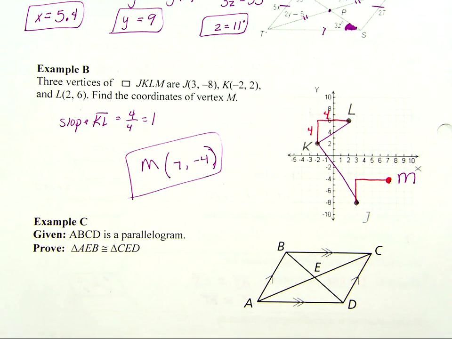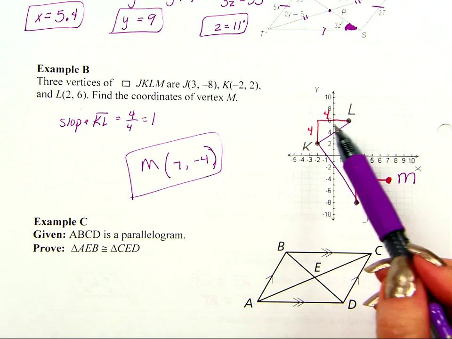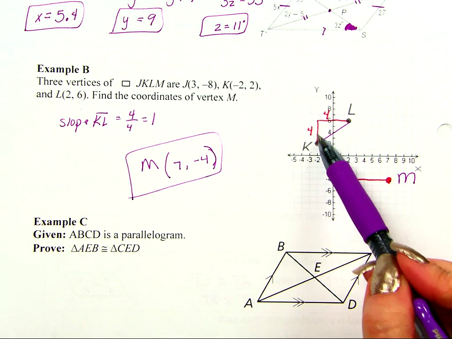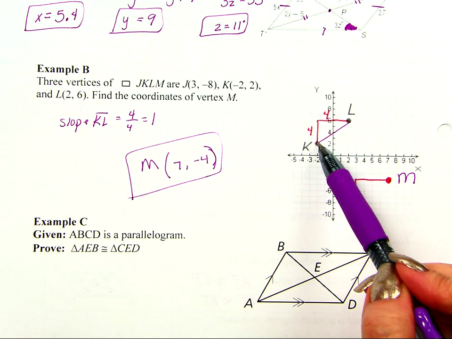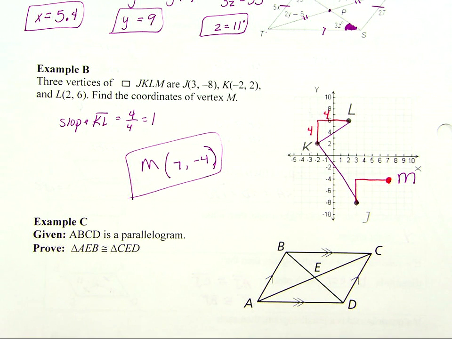You could also maybe think about using some distance formula to help you out there. Really what I did, I found my slope, but I also formed a right triangle here. And you could kind of think about using that as a Pythagorean theorem as well.